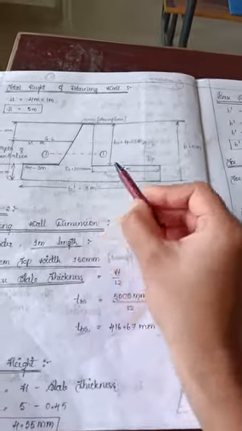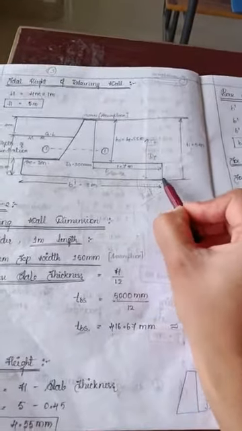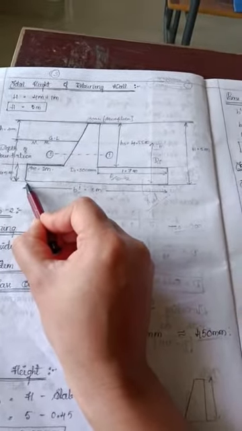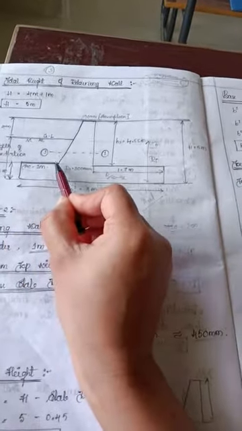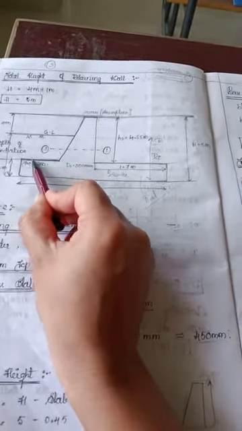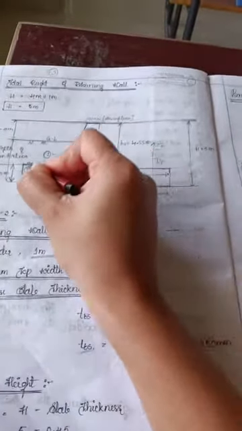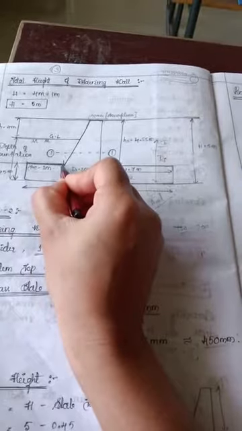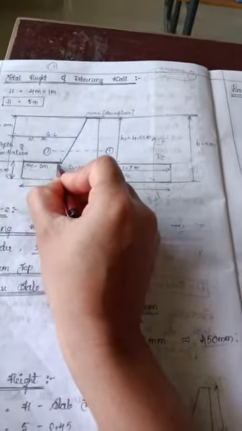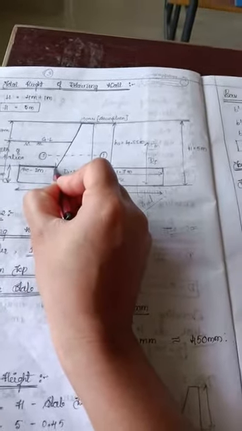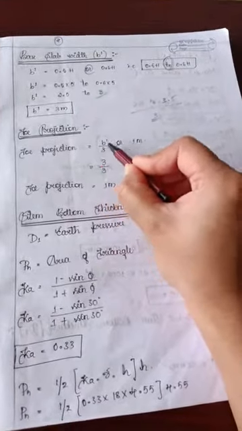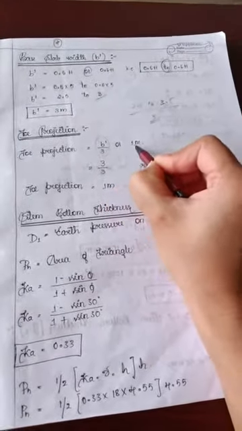After that, this portion we call the heel slab, and this portion we call the toe slab. Now we find the toe projection. This part, from here to here, we call the toe projection. The formula for the toe projection is B dash by 3 or 1 meter.